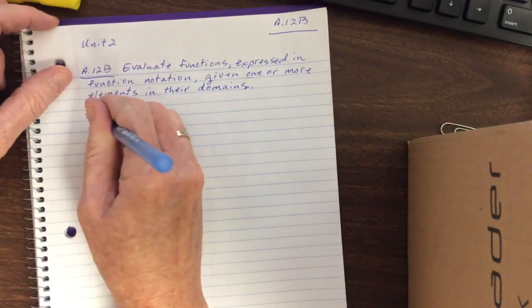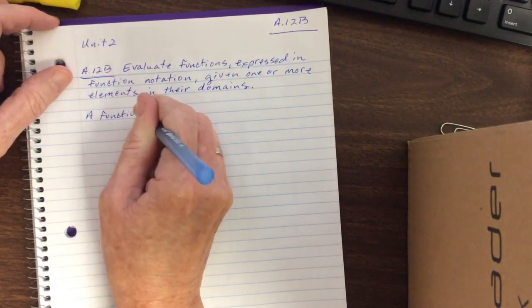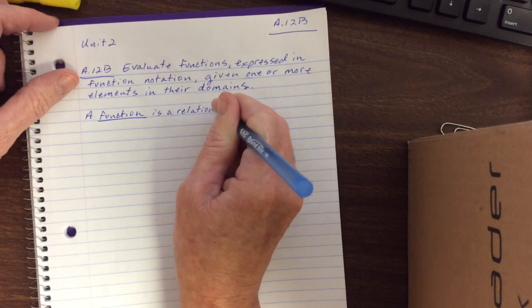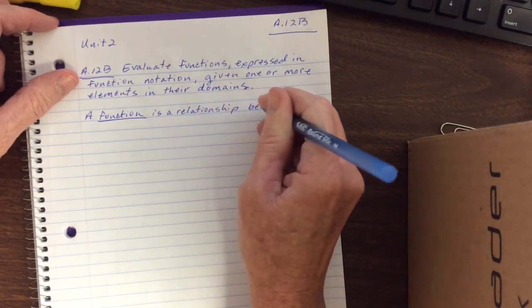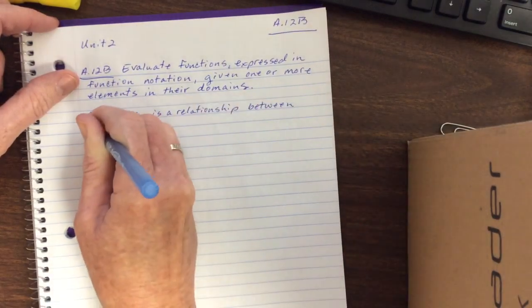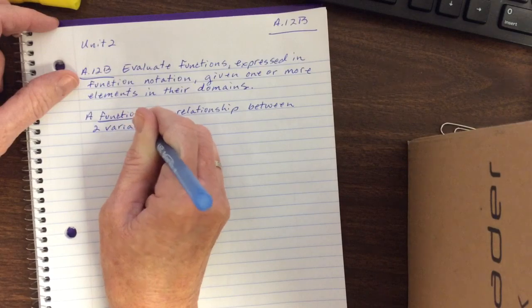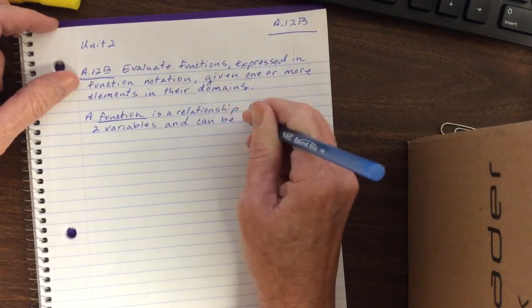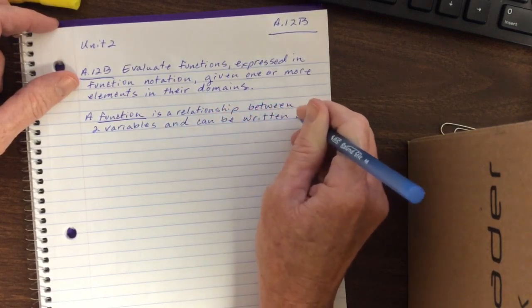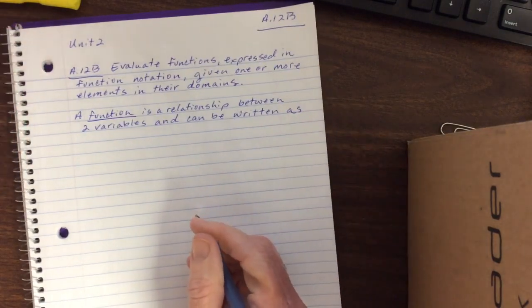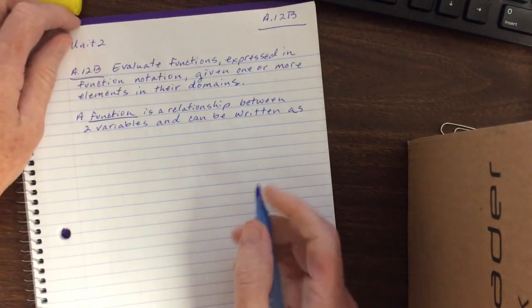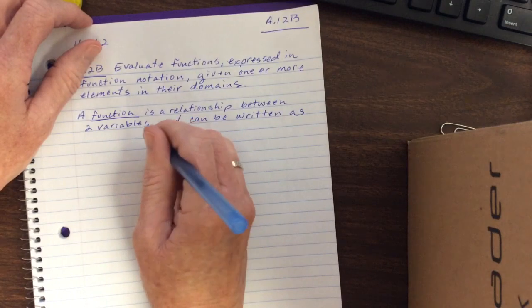So let's define a function. A function is a relationship between two variables and can be written as the following.